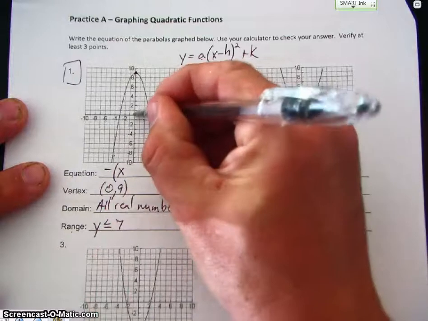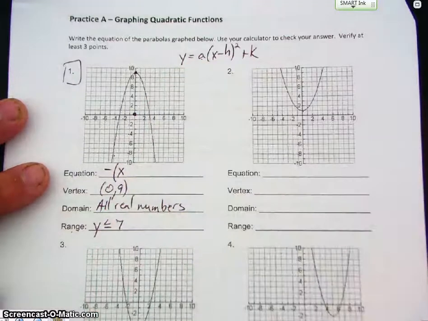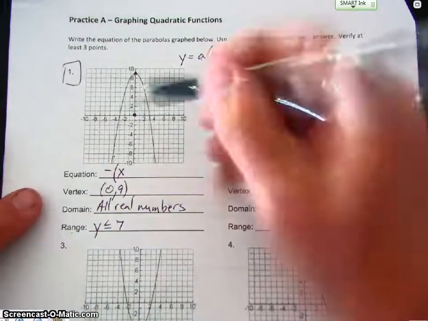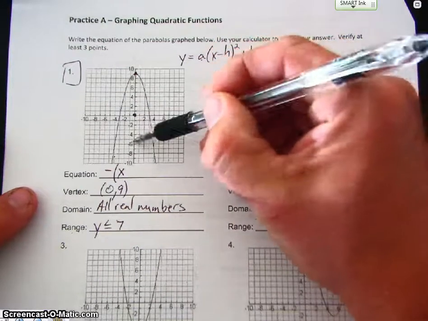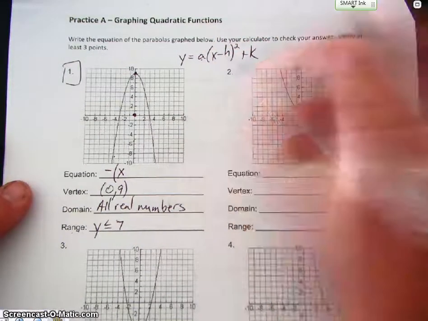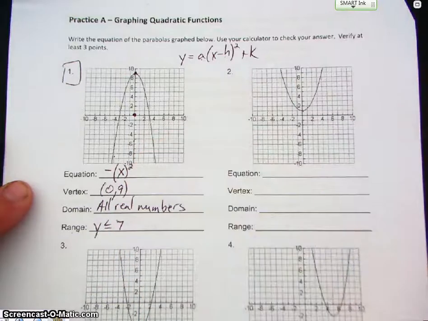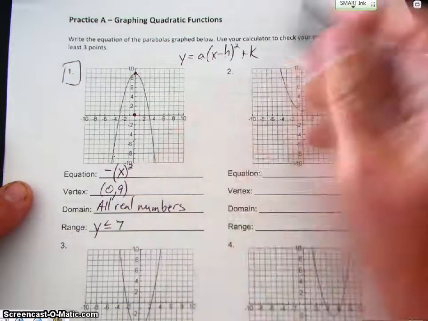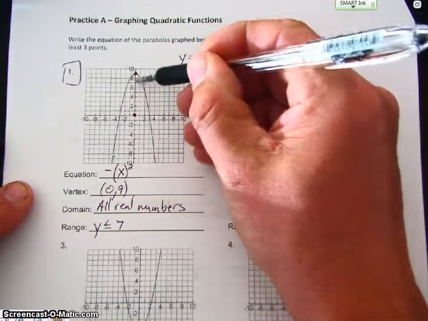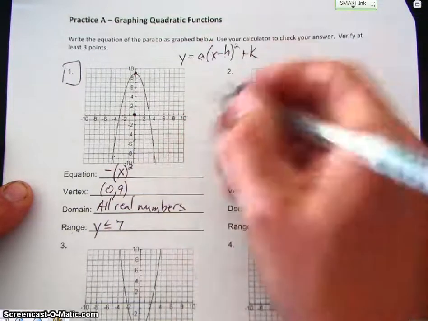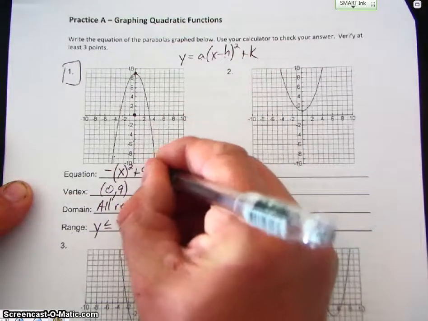Remember, the parent function's vertex starts at the origin. Now, it went straight up. It didn't go left, it didn't go right, or down. So there's no h, so you just leave it. Now k, it went up, what? 1, 2, 4, 6, 8, 9. It went up 9, so therefore it's positive 9.